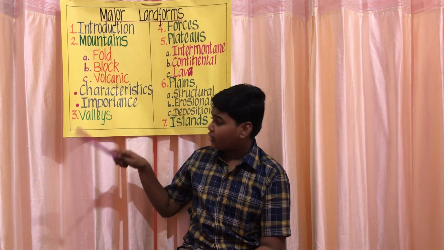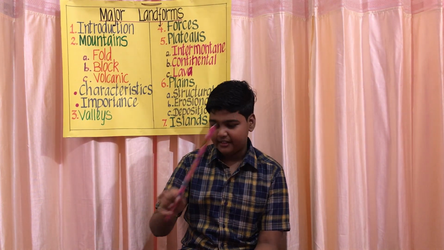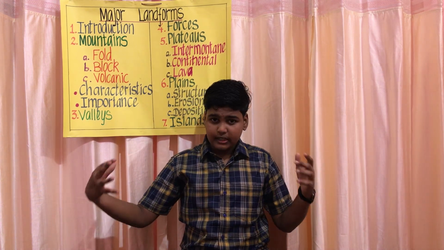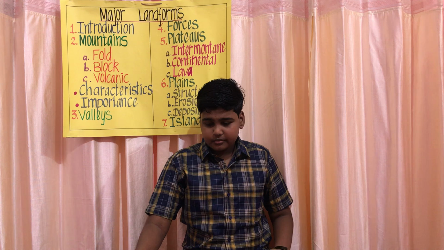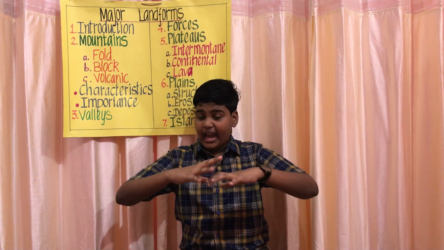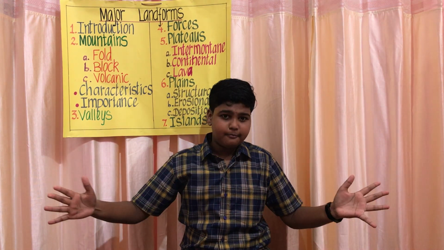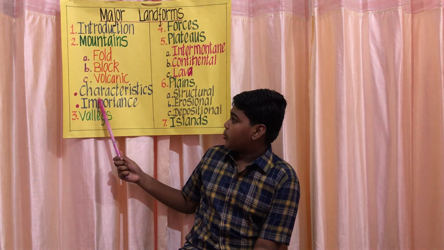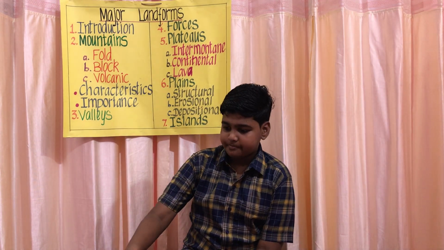Now we are going to learn about the formation of Rift Valley. A Rift Valley is formed when two tectonic plates move against each other and they separate or split. When that process happens, Rift Valleys are formed. Now let's learn about the characteristics of Rift Valleys.